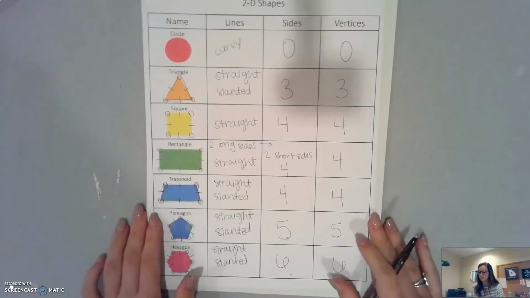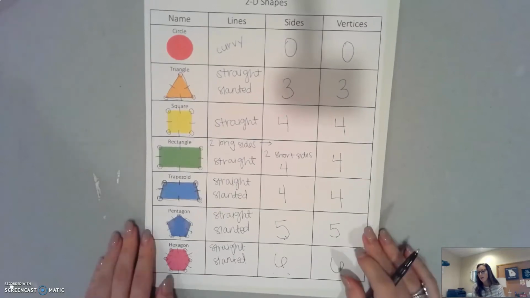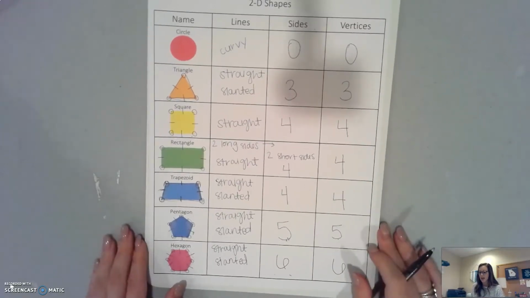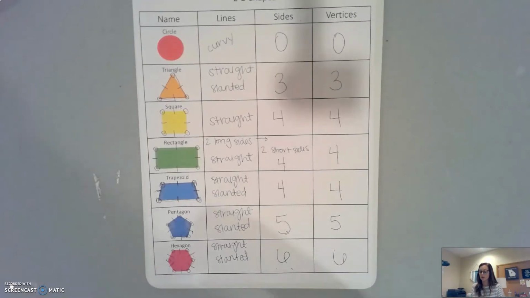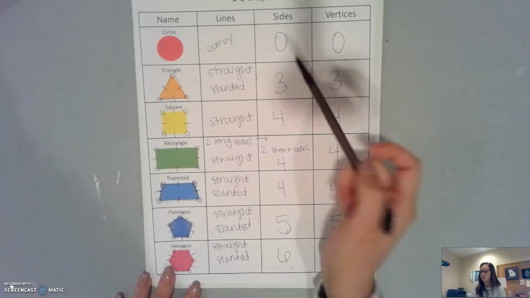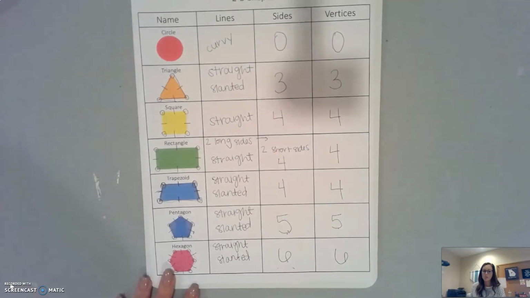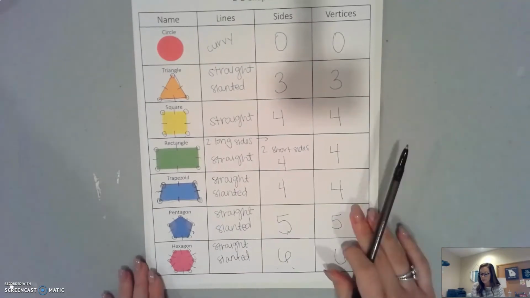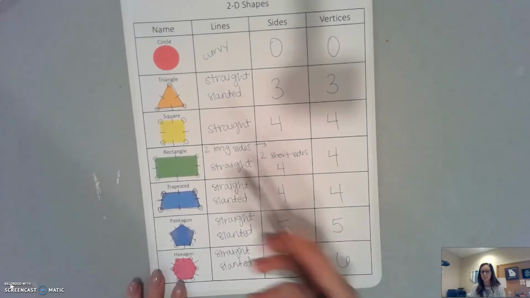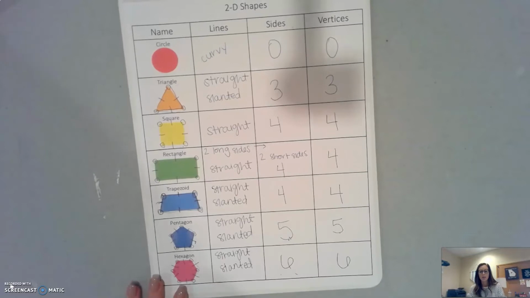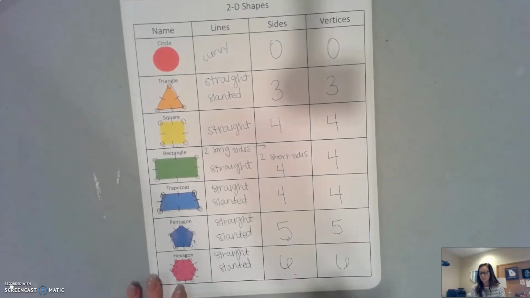So these are the different shapes and the different qualities and attributes. An attribute is a quality. It means what does this shape have? What kind of attribute? It has curvy lines, no sides and no vertices. So this is just my introduction to shapes with you, and you will have an activity assigned to you on Seesaw for you guys to do with your knowledge of these different shapes.